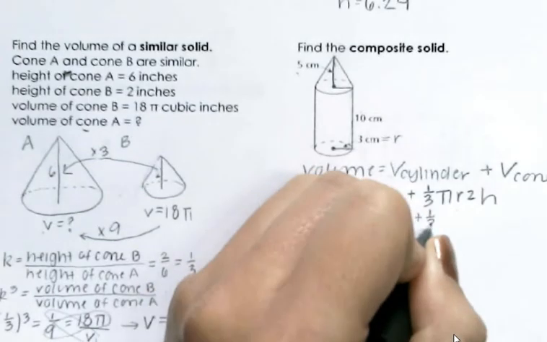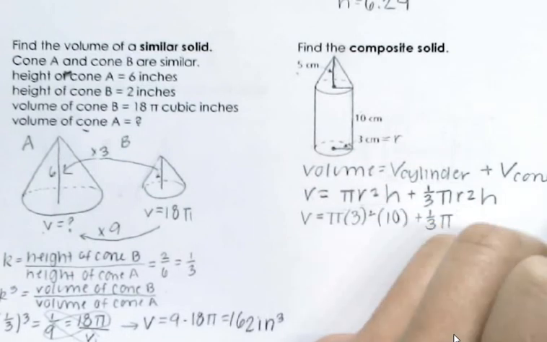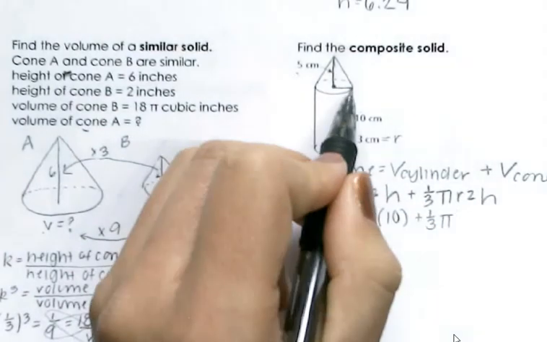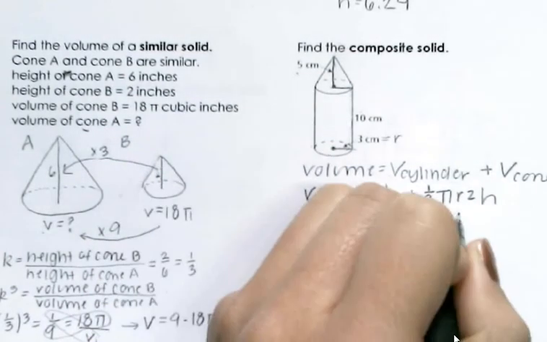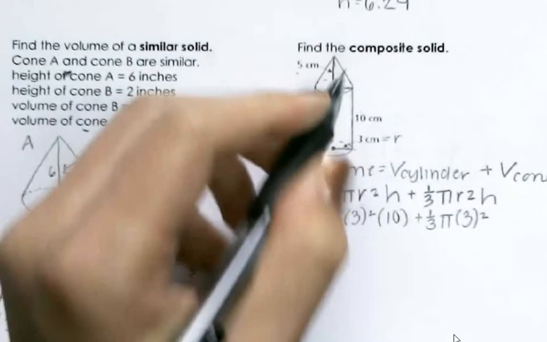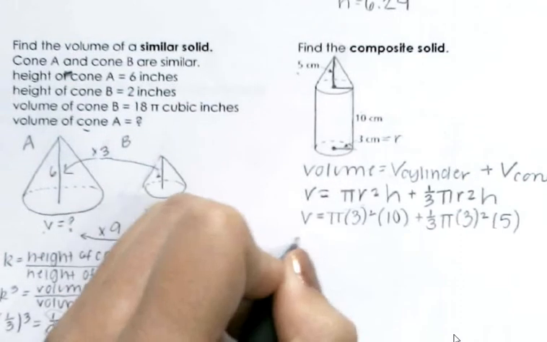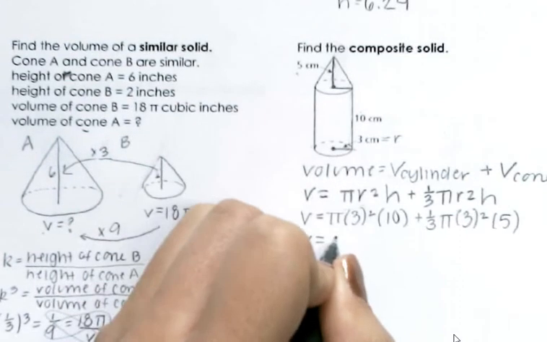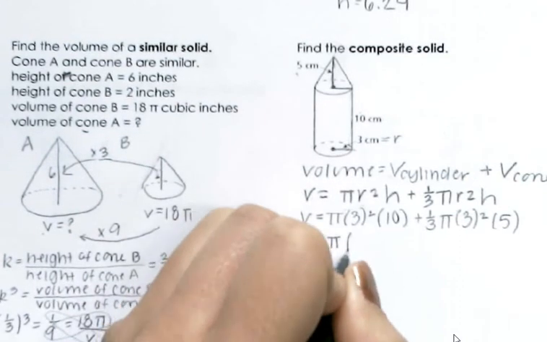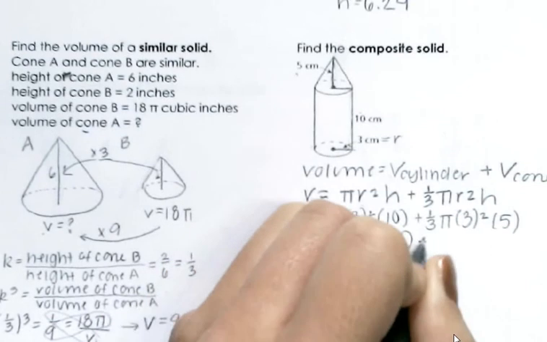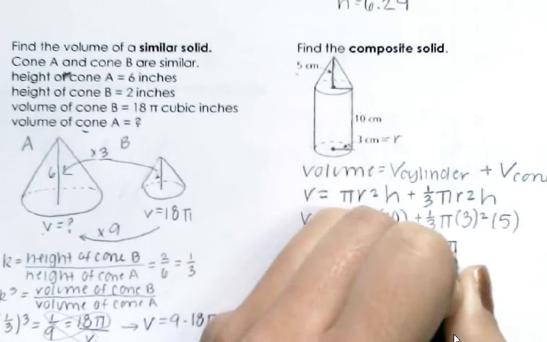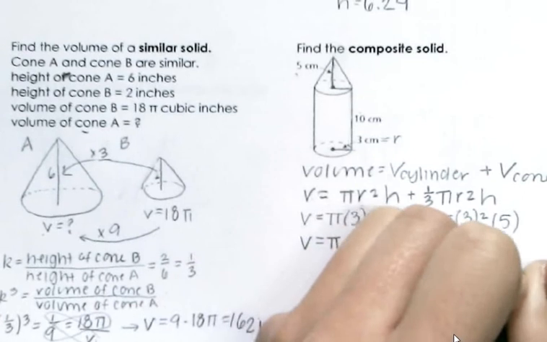plus a third pi. We're talking about our cone now. The radius of our cone is the same as the cylinder, that's 3, times the height of the cone, which is 5. So we have 3 squared, so we have pi times 9 times 10 plus a third, 3 squared is 9, times 5.